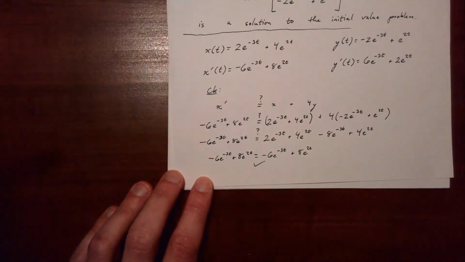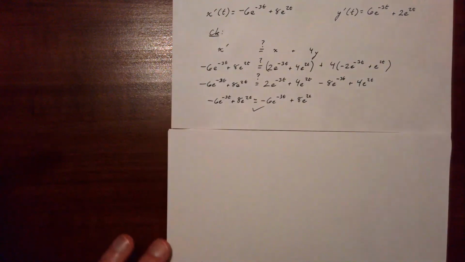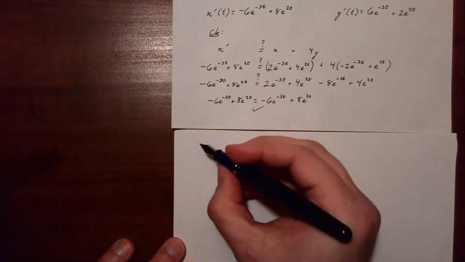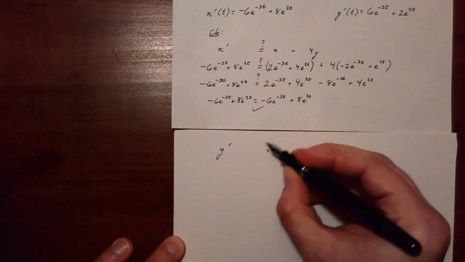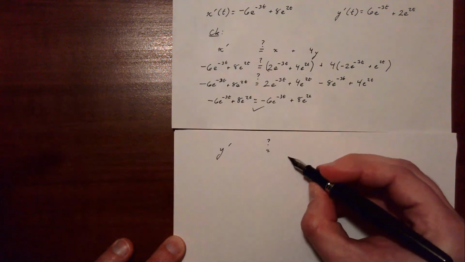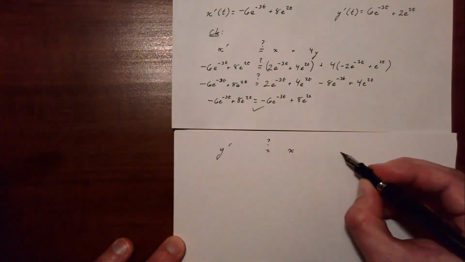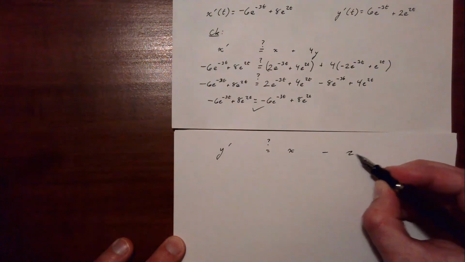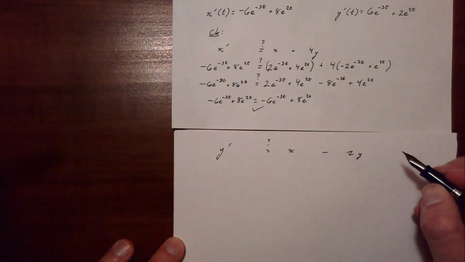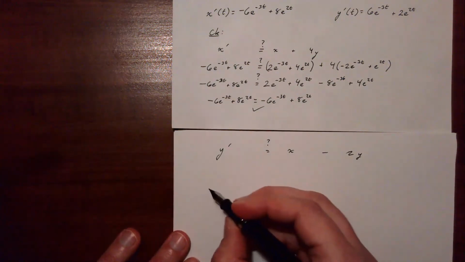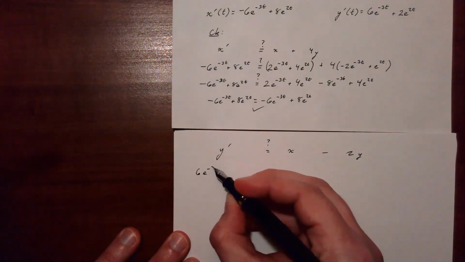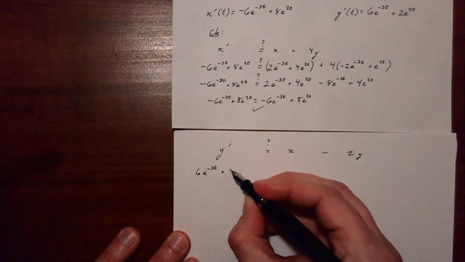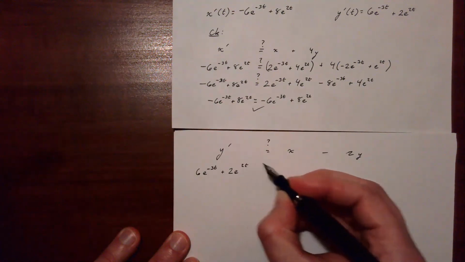Okay, so the x prime, that one all lines up. How about the y prime? It's supposed to equal x minus 2y. Well, y prime, as we discovered, was 6e to the negative 3t plus 2e to the 2t.